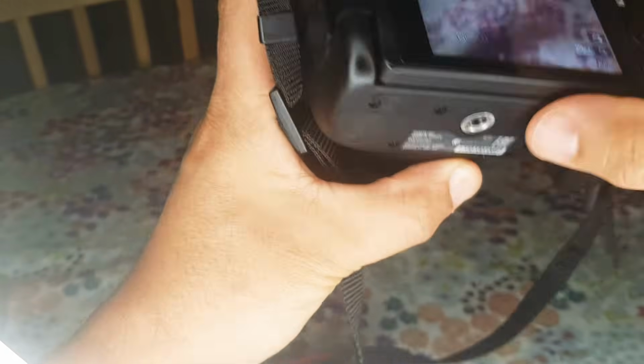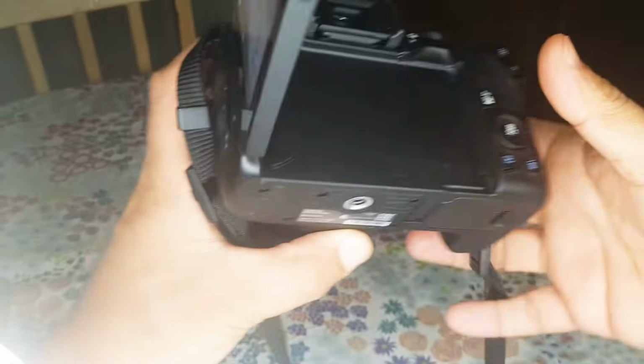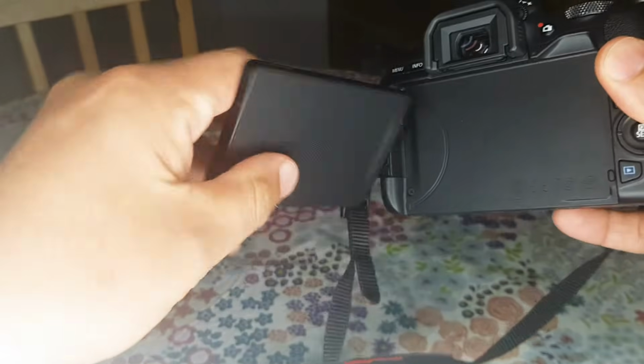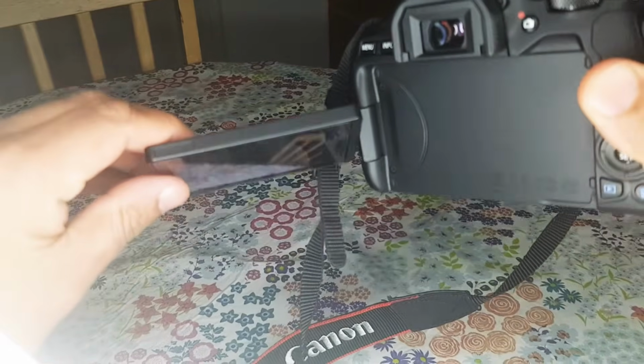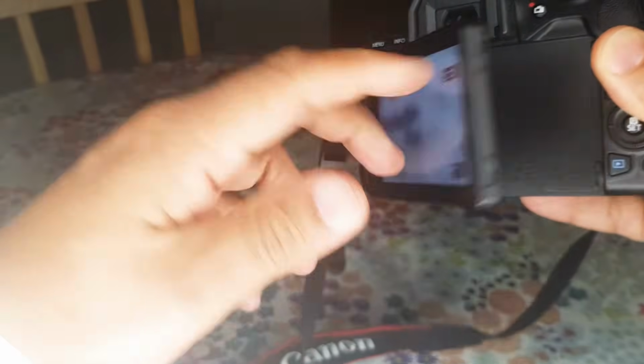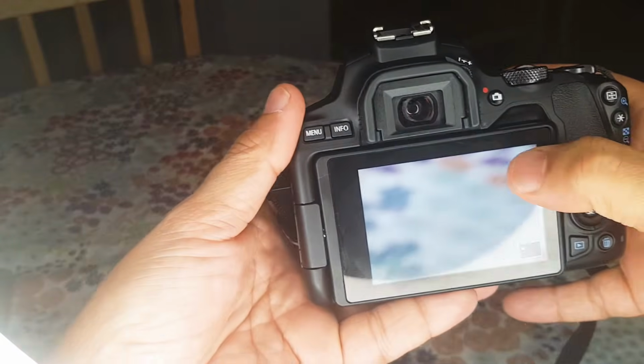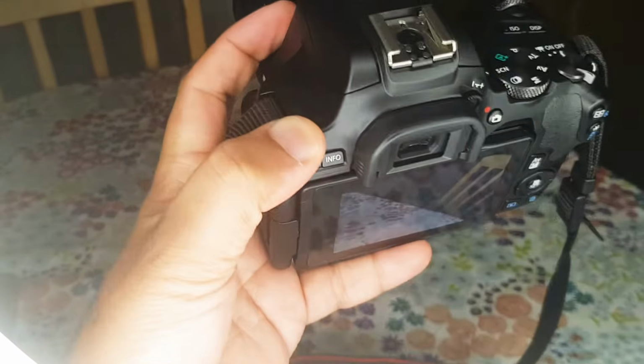This does come out as well. So this does hover out, and you can tilt this, I assume. Yep, you can tilt it as well. So if you're shooting at an angle, or in low light, for example, you can do that, and again, that goes back in as well. Very responsive, very clean and tidy.